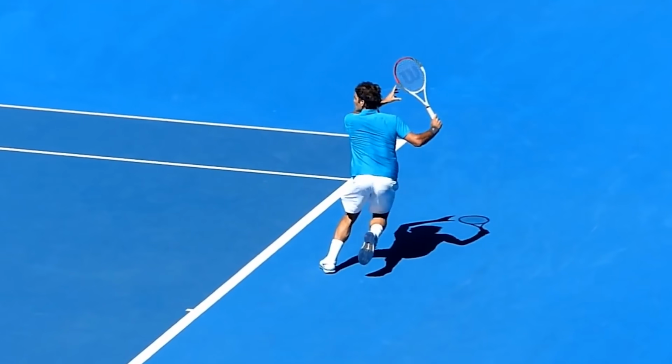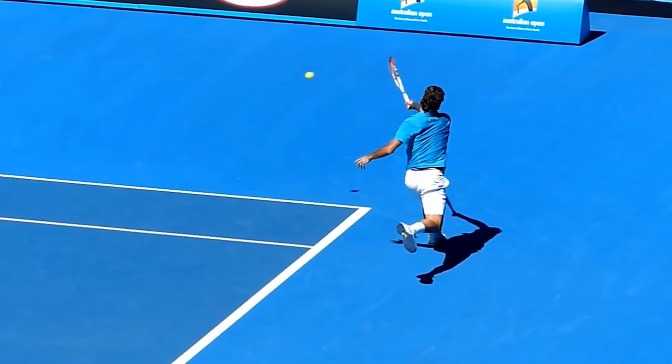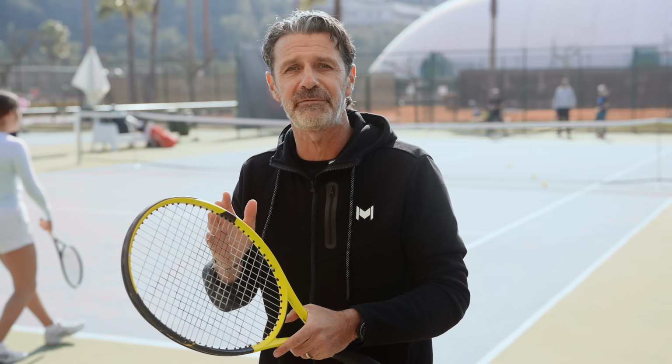When running to hit the forehand, his body is oriented to the side because it allows him to keep his left eye on the ball and start his preparation early at the same time. Righty left eye dominant players are usually very dangerous running to their forehand side.